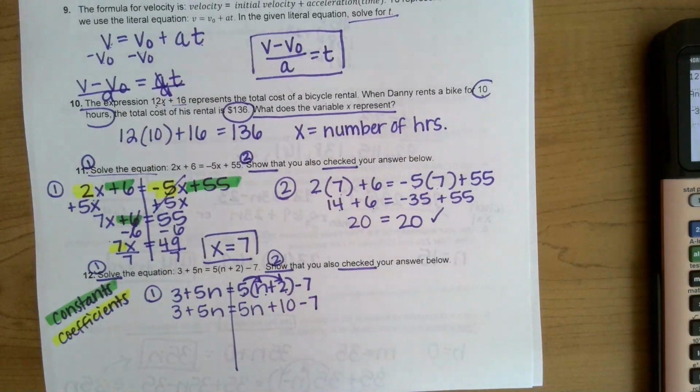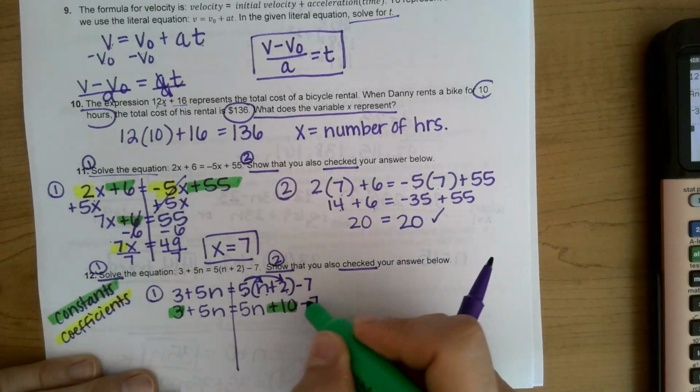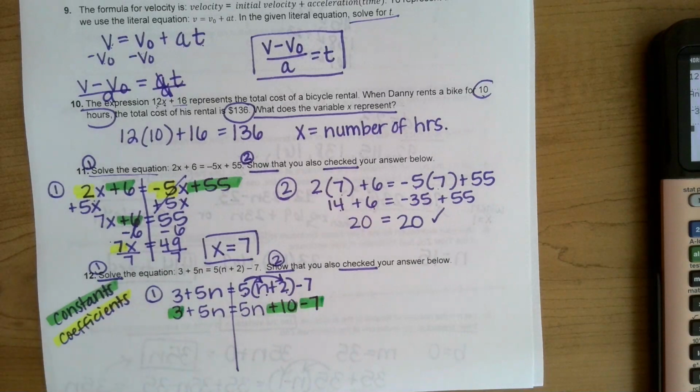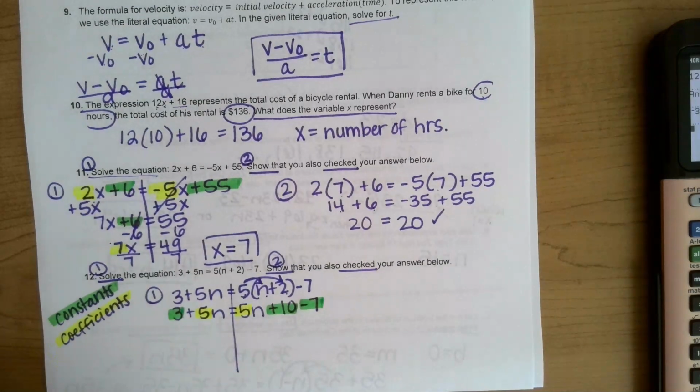All right, now let's highlight. So our constants are the numbers by themselves. And then the coefficients are the numbers that are being multiplied or divided by the variable. So they're right next to or under the variable.